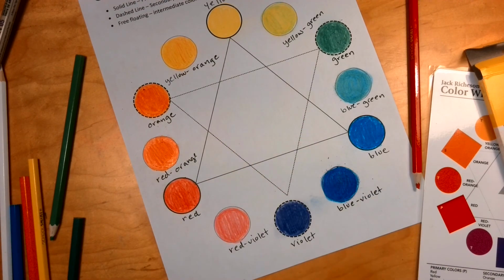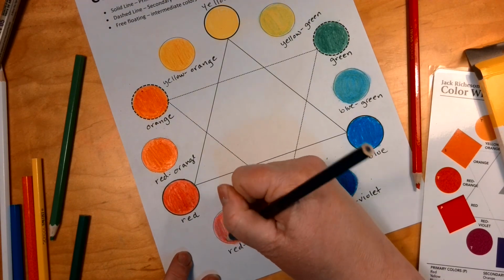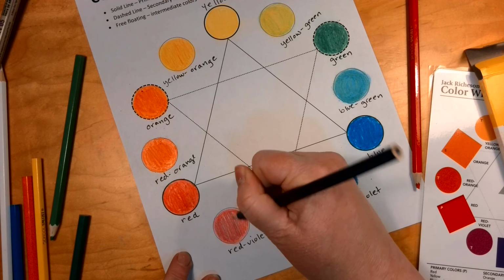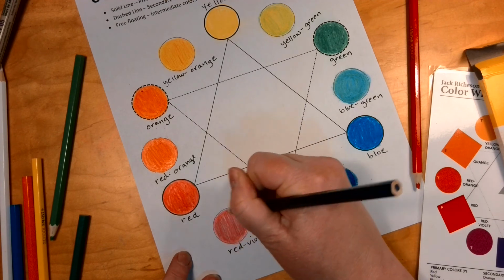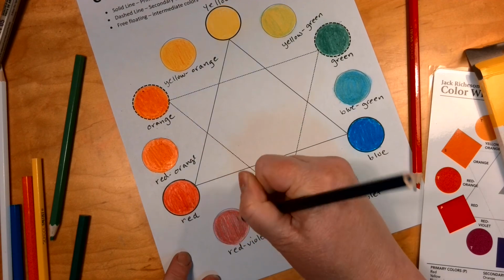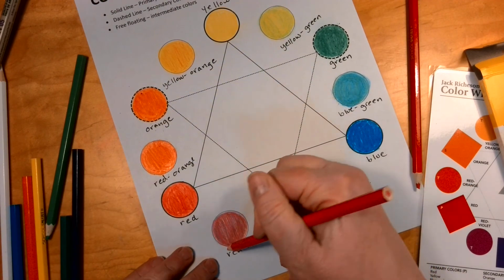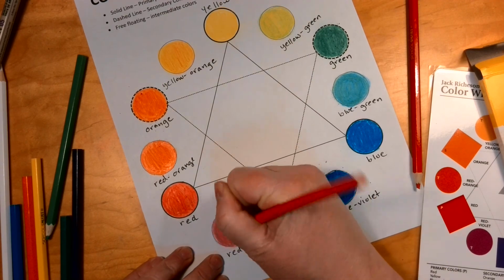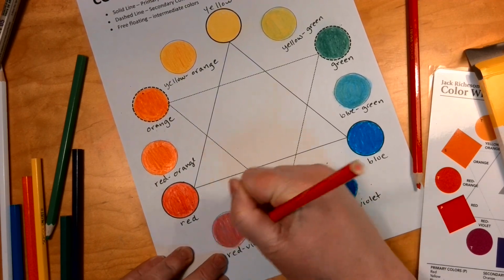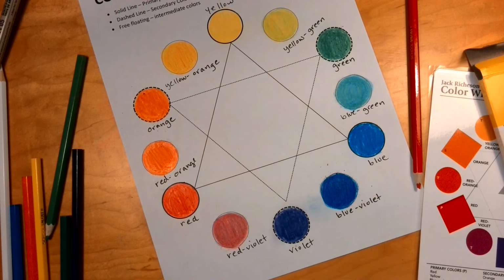And then I'm going to do a very light layer of violet. And then I'm going to go back to my pink and do a heavy layer. Pink is just red plus white. I just think this gives us a better red-violet.